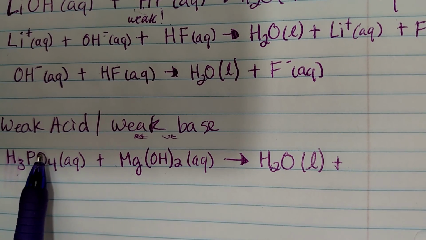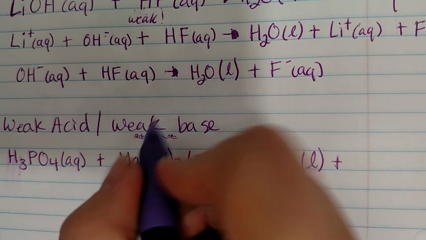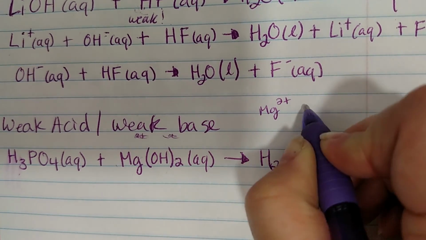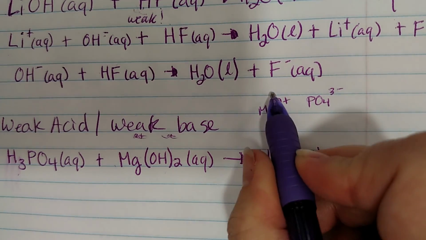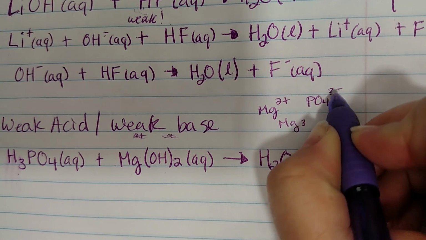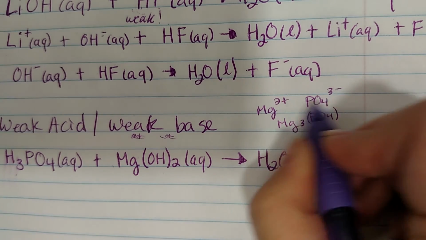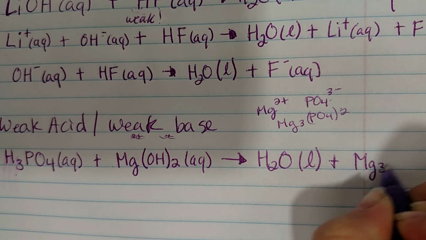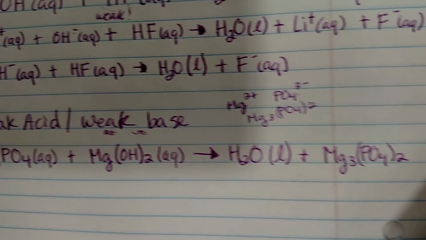And then our other product is magnesium and phosphate. Now again, your magnesium is a 2+ charge, and phosphate is 3-. So if we wrote this correctly, we have to crisscross those charges. We get Mg3, bring down the 3, PO4, because that's our phosphate, and we have 2 of them. So we write Mg3(PO4)2. Oops.